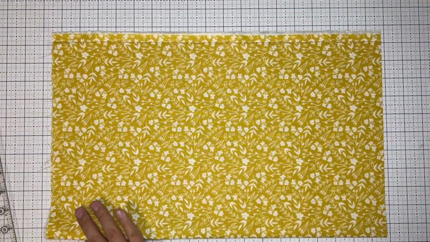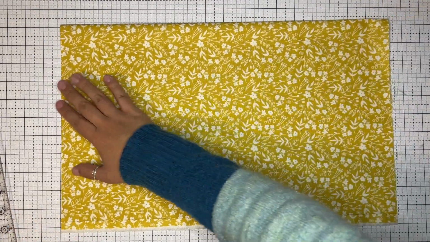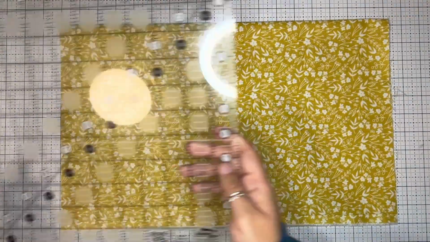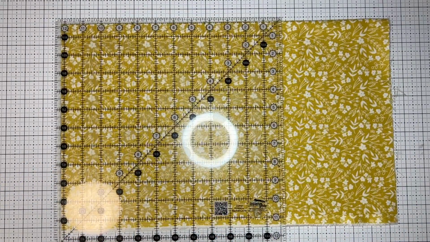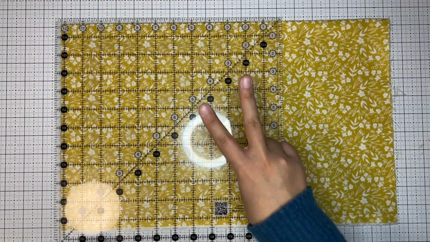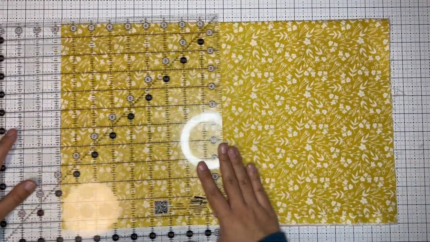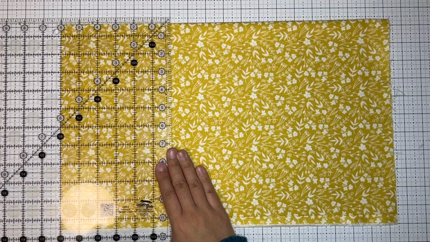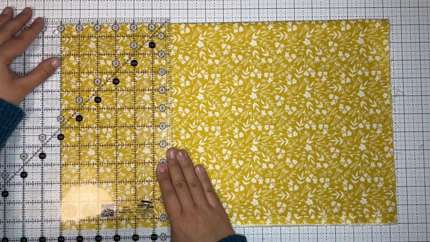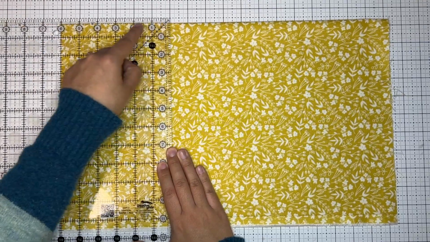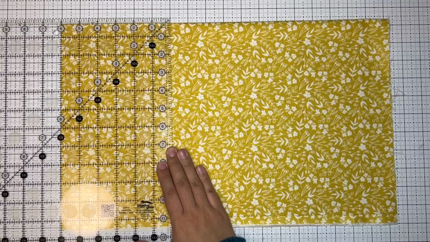I then turn my fabric over so this nice straight edge is now on my left, and I am able to line it up. Now I have to cut 2 3-inch wide strips of fabric. So what I'm going to do is line up my 6-inch line here, and then I'm going to make sure that I have a line straight on with that folded edge.